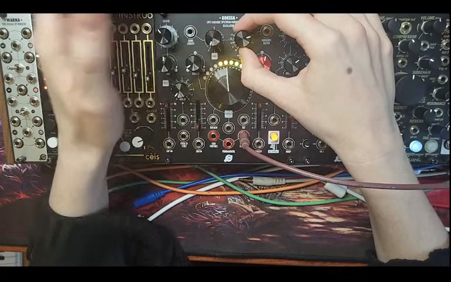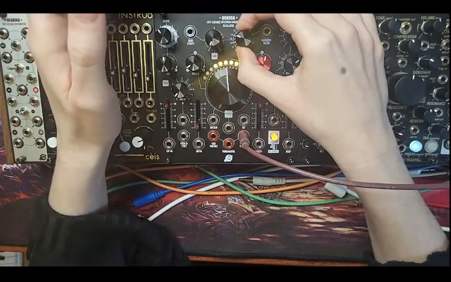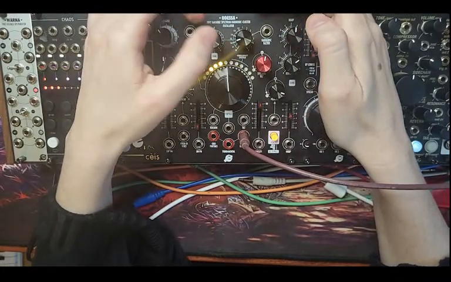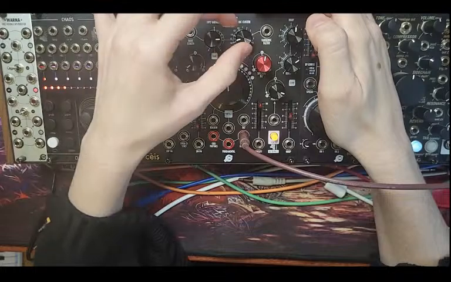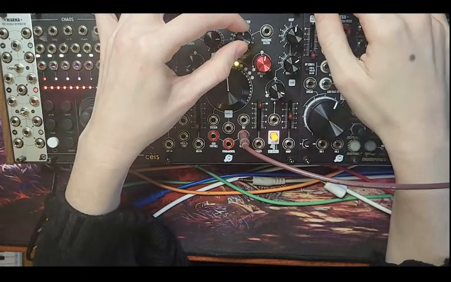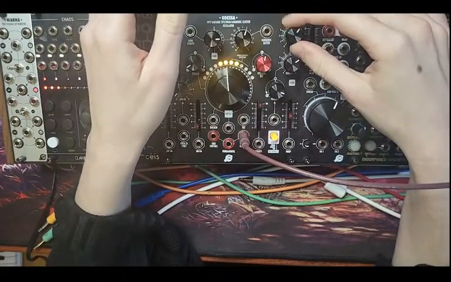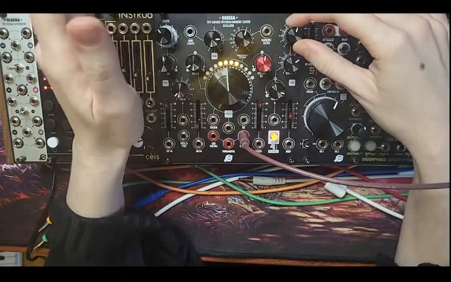So this is not going to do anything at this point because it's not adding anything. So it needs to be either on 0 or above 0. It's going to let me warp them together.